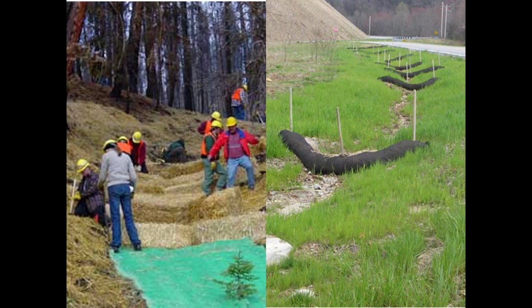On the right, you're seeing the same thing, only these are bags of straw that are staked down. They might be bags of sand, but they are slowing down the flow of the current, or they're reducing the intensity of the current so things don't blow out.